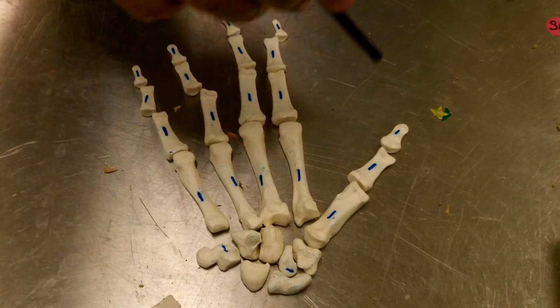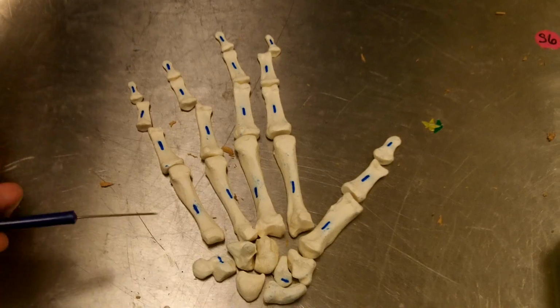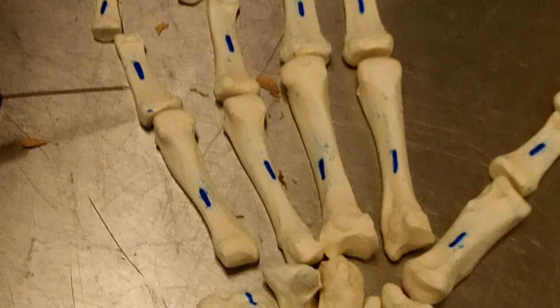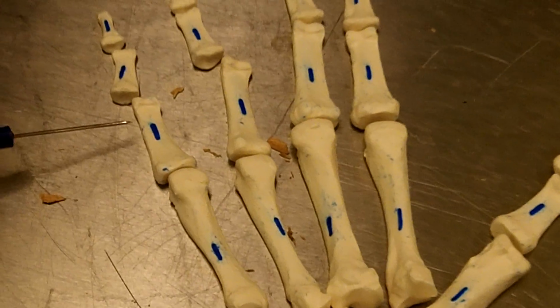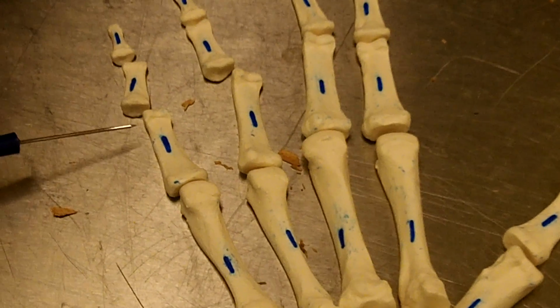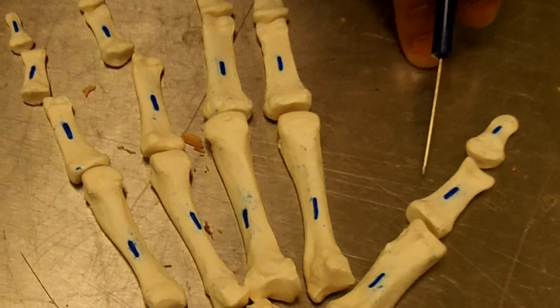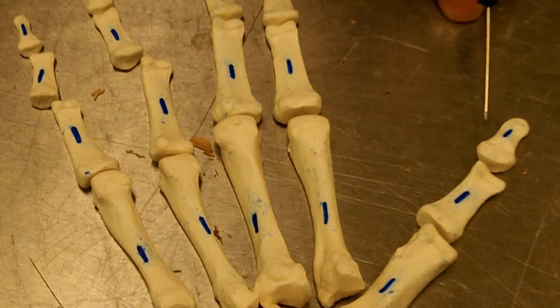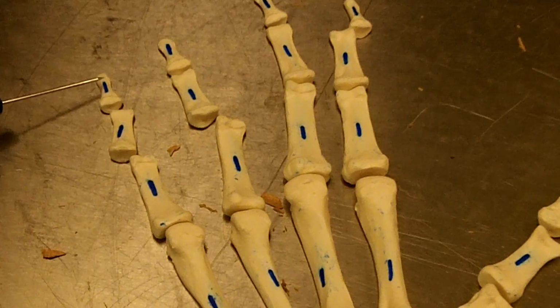Here we have the bones of the hand and the digits. First off, we're going to go through the digits. Okay? The digits are made up of phalanges. Every digit has 3 phalanges, except for the thumb, which is known as the pollex, which only has 2. Okay? So there are 3 here.